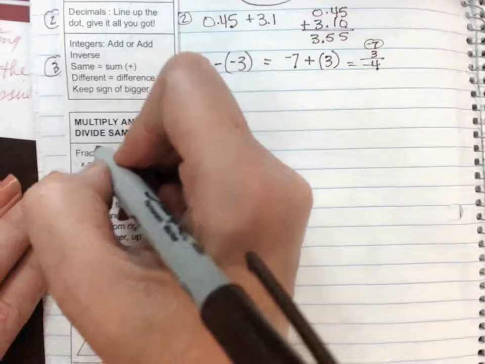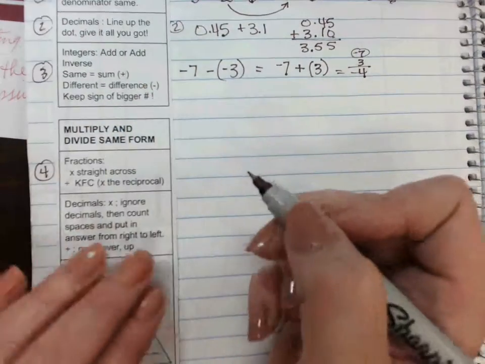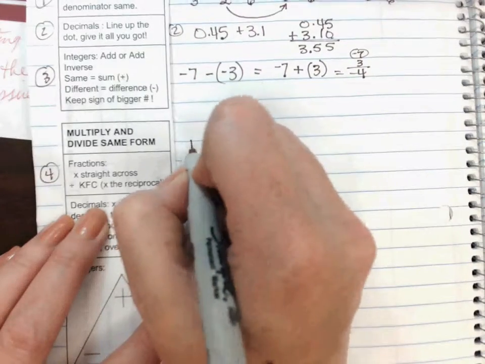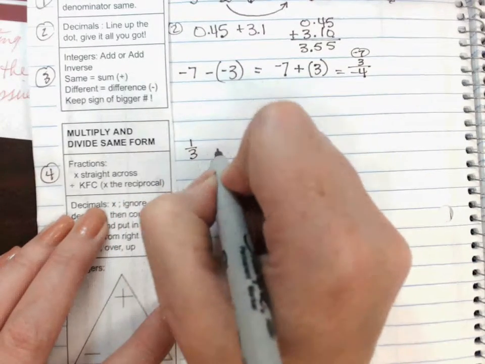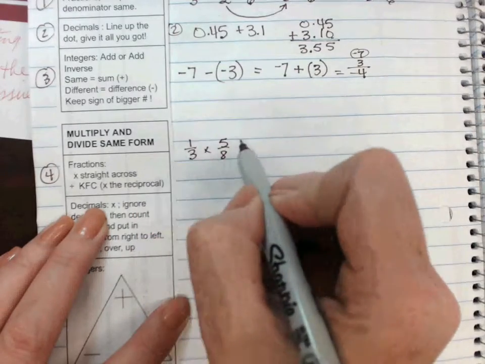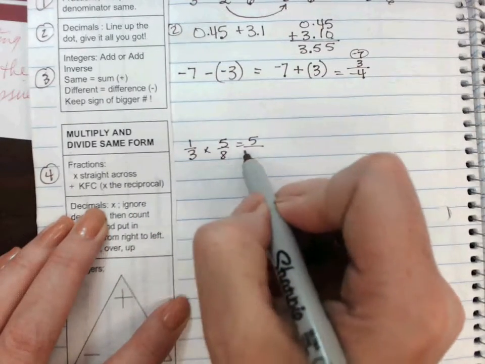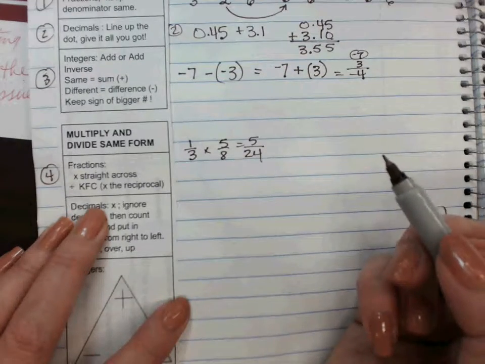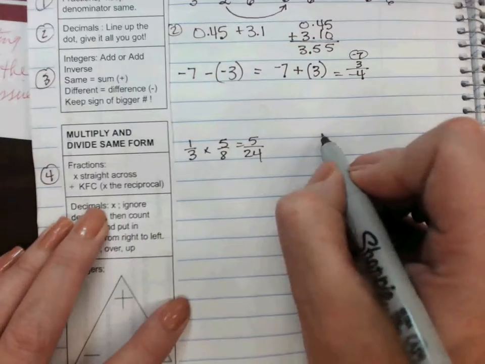Let's look at multiplying or dividing. In this fourth example, with fractions you multiply straight across. So if I had the fractions 1/3 and 5/8, and I was multiplying, I just go straight across. 1 times 5 is 5. 3 times 8 is 24. I'm done. And that can't be reduced.